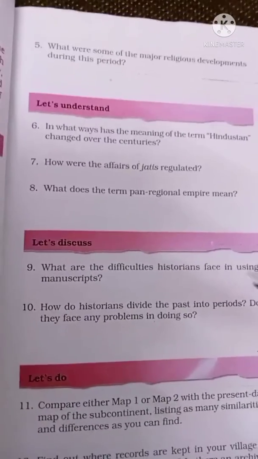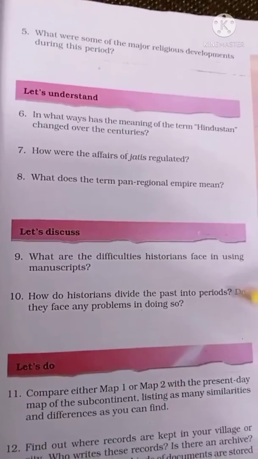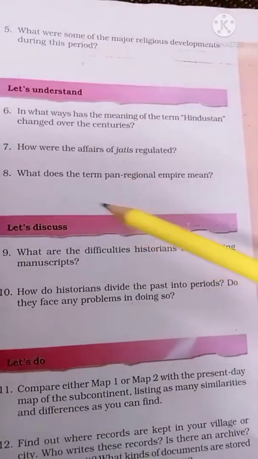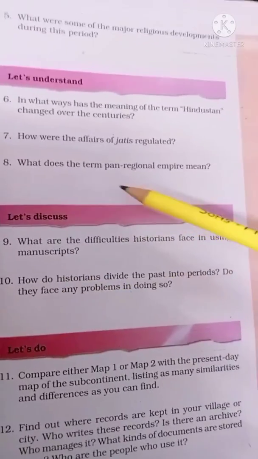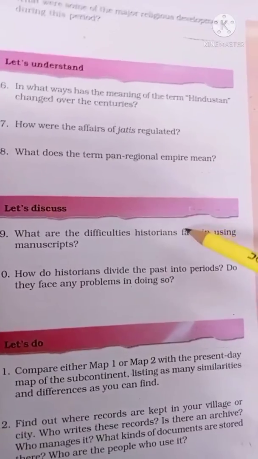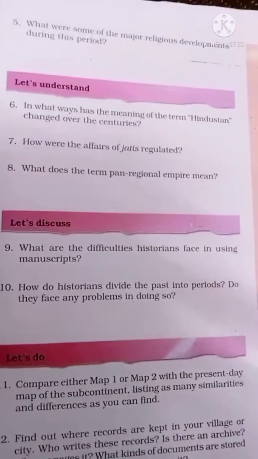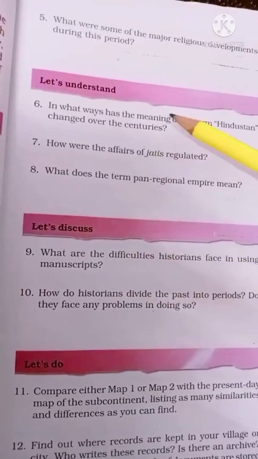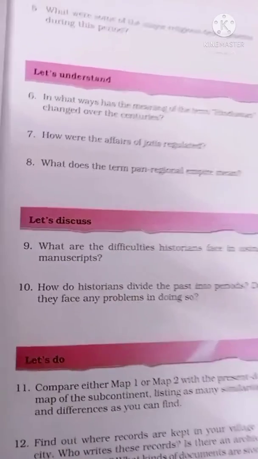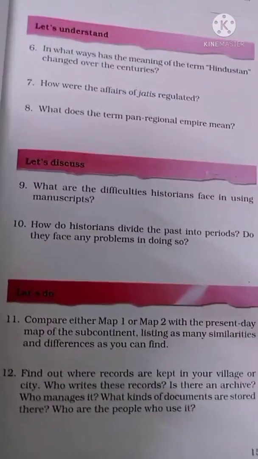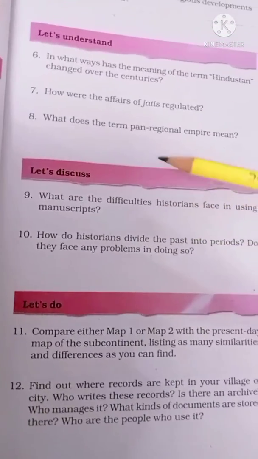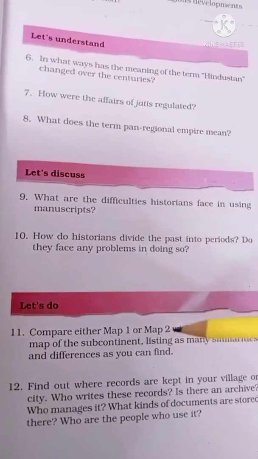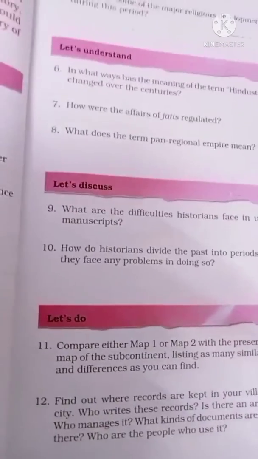Now the seventh question is, how were the affairs of jatis regulated? The answer is: the jatis formed their own rules and regulations. Second, there was an assembly of elders called the Jati Panchayat. Third, it enforced the rules and regulations. And fourth, several villages were governed by a chieftain. Now the eighth question, what does the term pan-regional empire mean? The term pan-regional was used in the sense of empires spanning diverse regions.